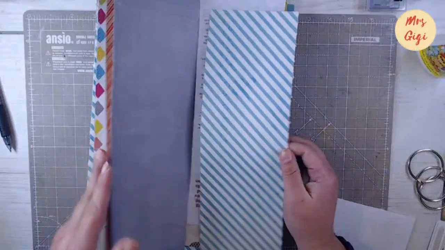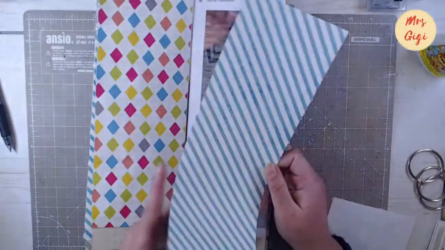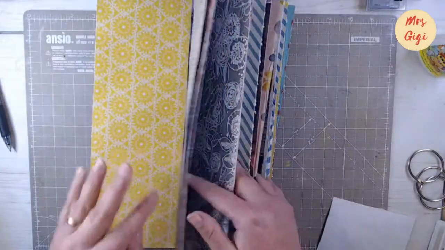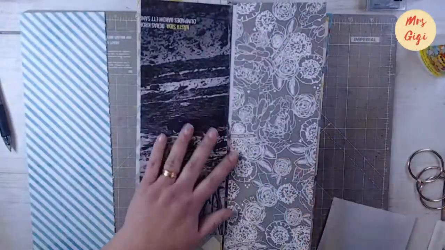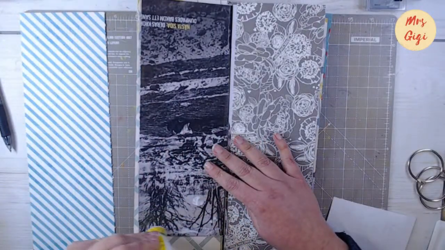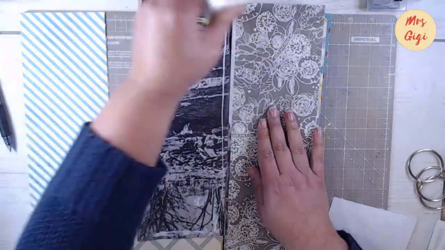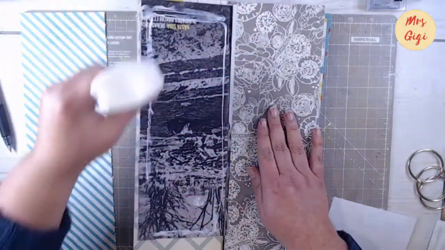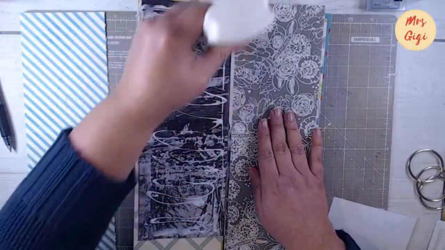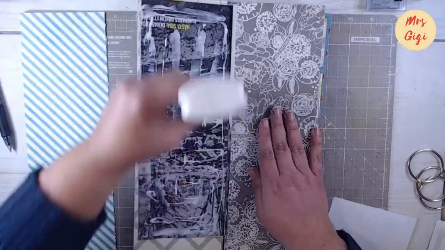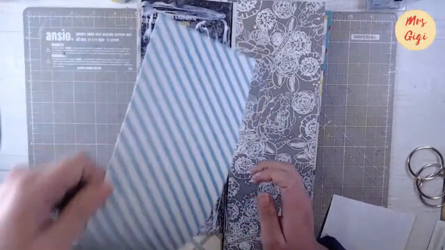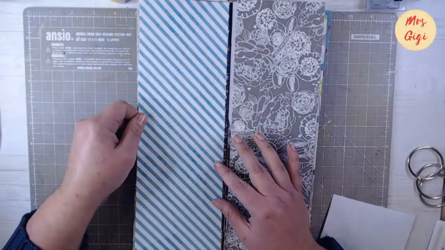Those. There will be no. This one maybe. Let's see. Yep, we will definitely start with this, and go into lots and lots and lots of colors after this. I'm letting this little thingy dry.